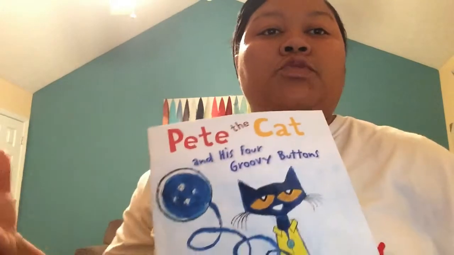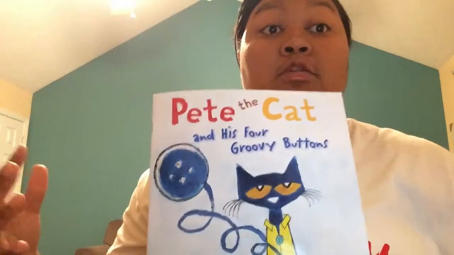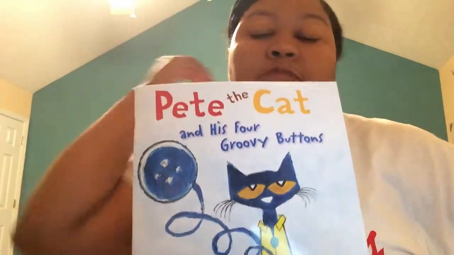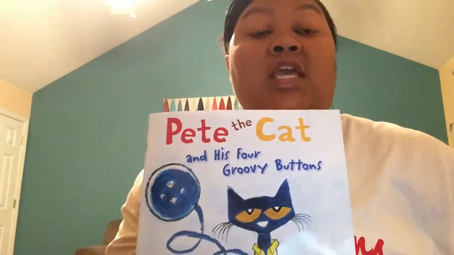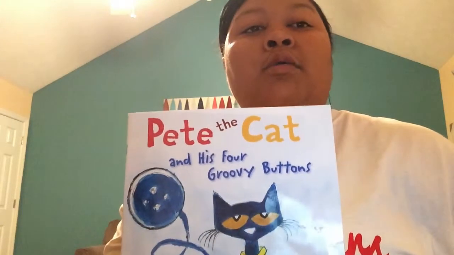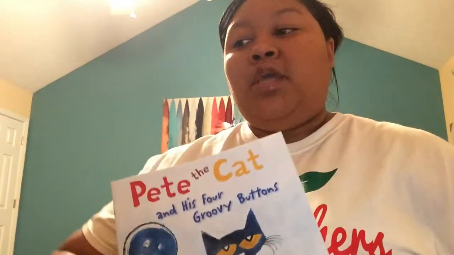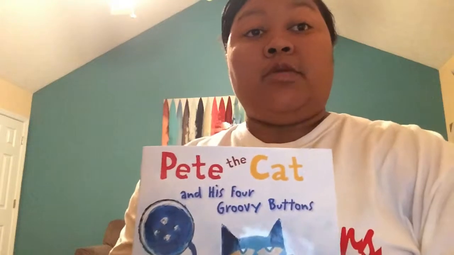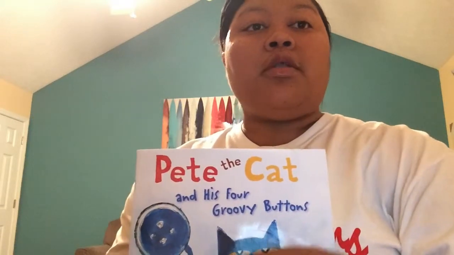Depending on what age group you have, you might have to break that down a little bit so they can understand what predictions are. But you're going to explain to them that they're going to be making predictions on the objects that are going to be inside of the bag, and letting you and their group know whether or not the object is going to be part of the book or not part of the book.